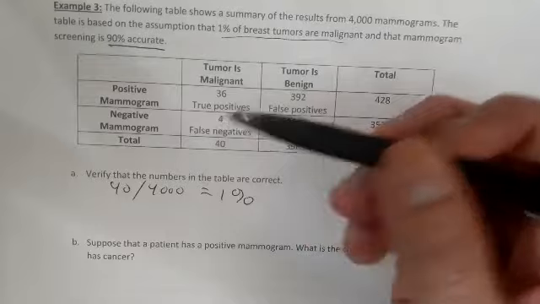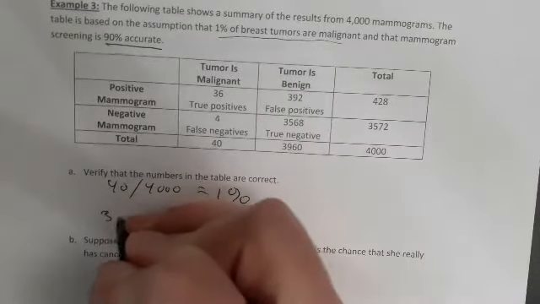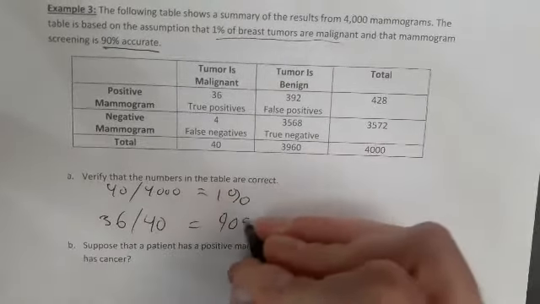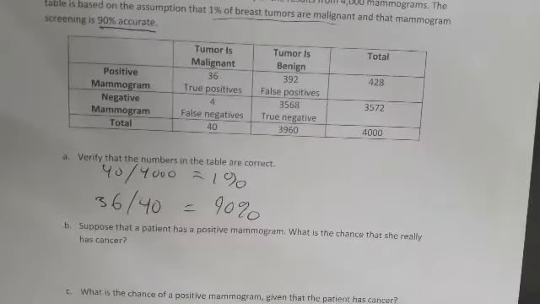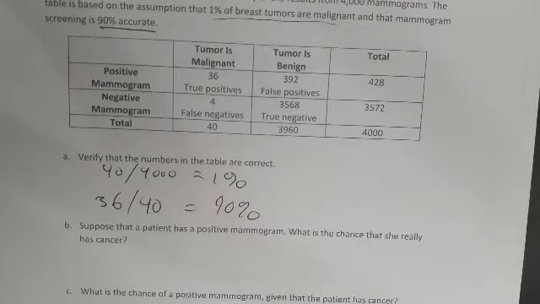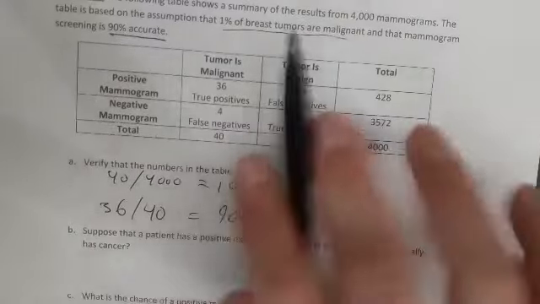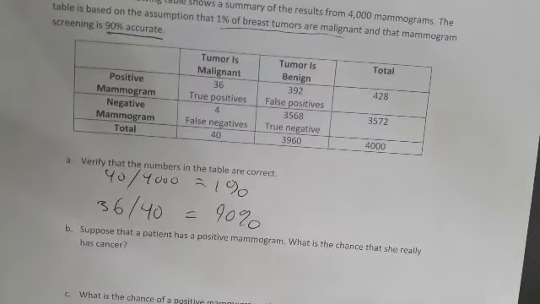So in order to find this, we're looking at 36 out of the 40, which is going to give us the 90%. Okay, then there are a few other numbers. So these are the numbers. This is where they're getting the 1% from. This is where they're getting the 90% from.